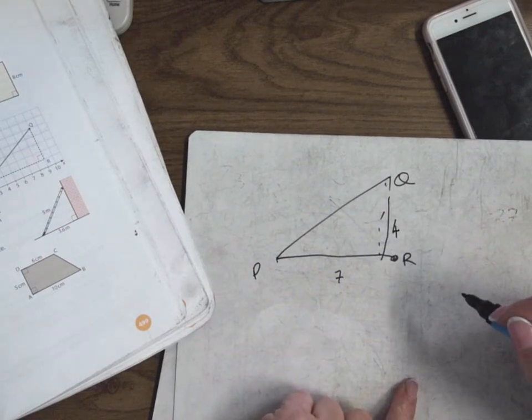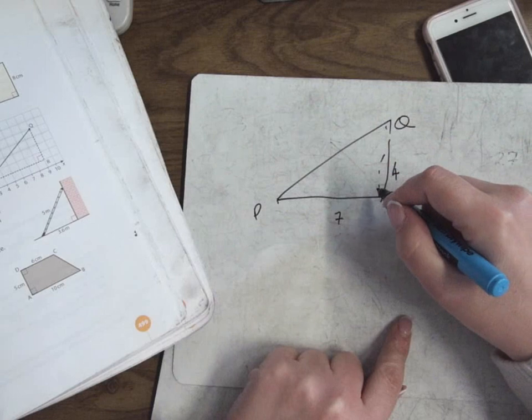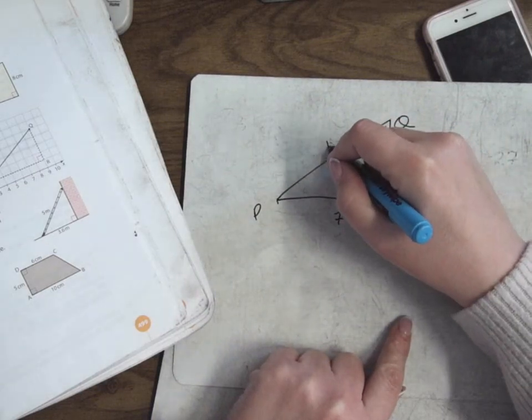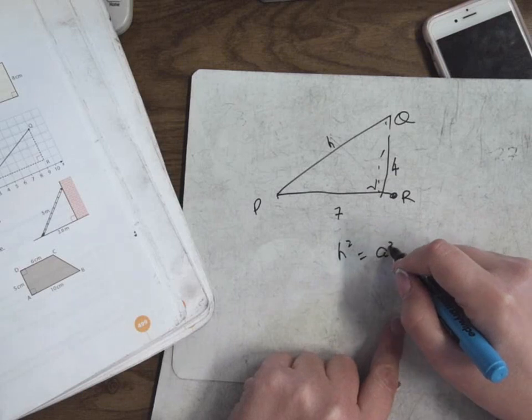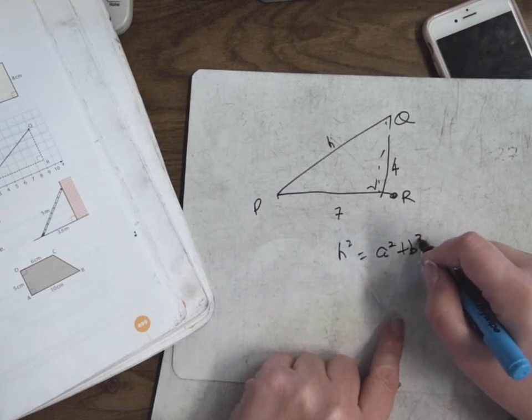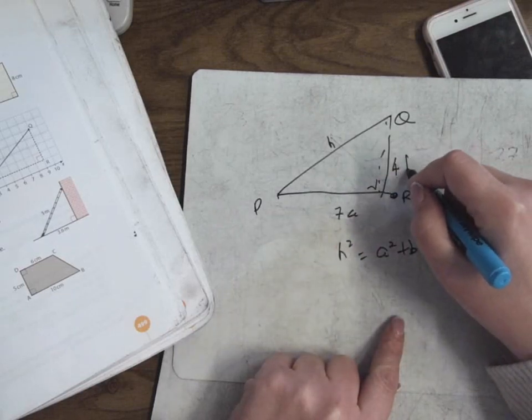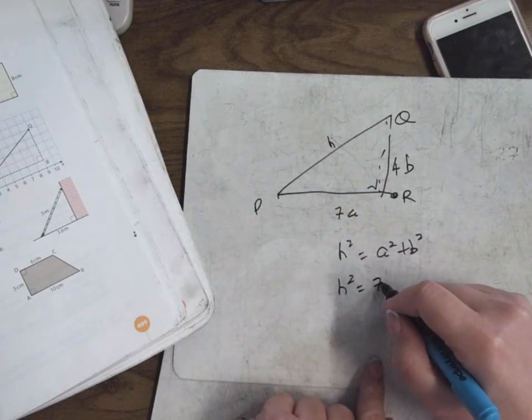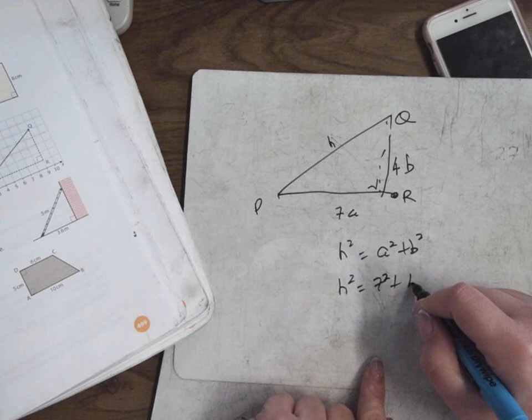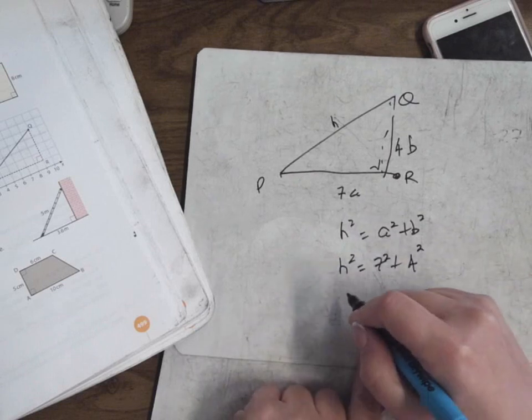And then you use Pythagoras' theorem. This is a right angle, this is the hypotenuse, so h squared is equal to a squared plus b squared. This is A, this is B, so h squared is equal to 7 squared plus 4 squared.